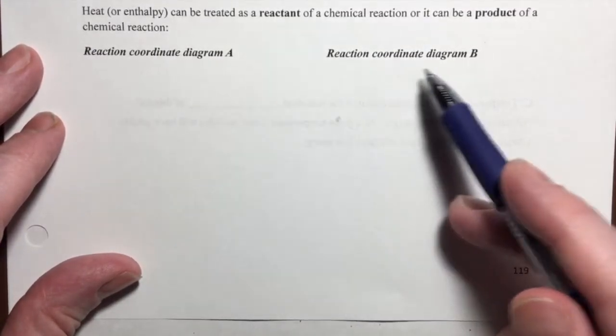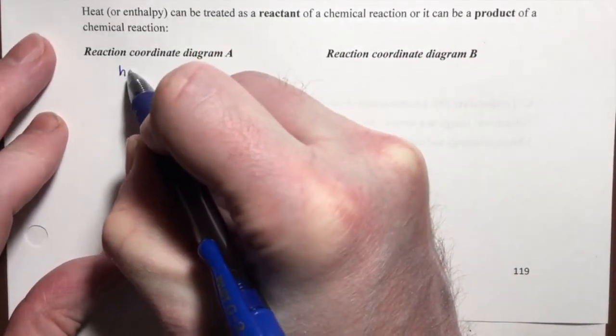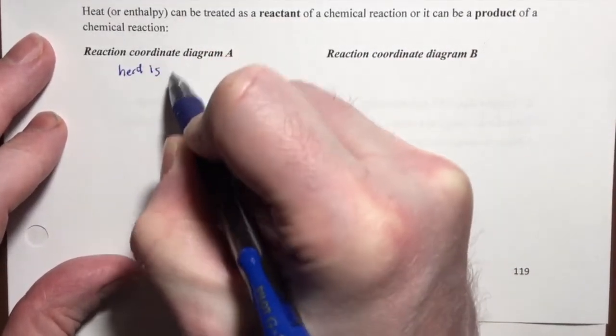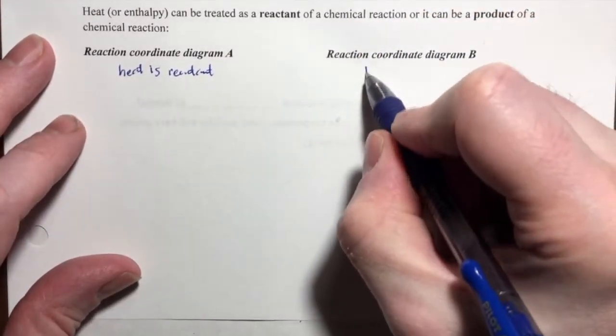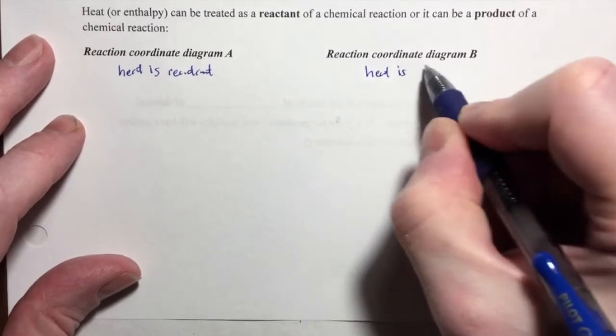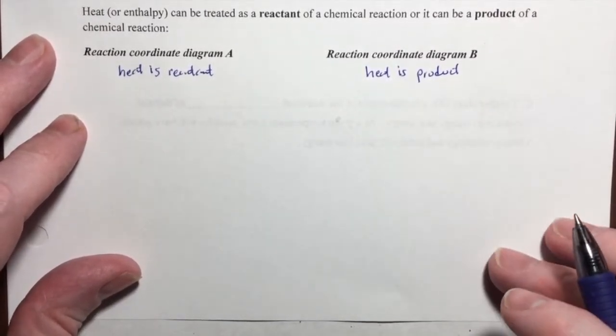So I'm going to draw 2 of those. One of them where heat is a reactant, and the other where heat is a product of a chemical reaction.